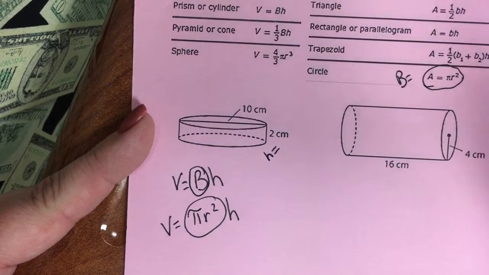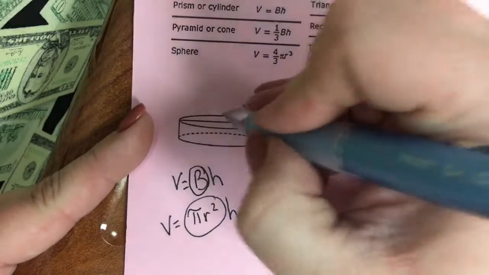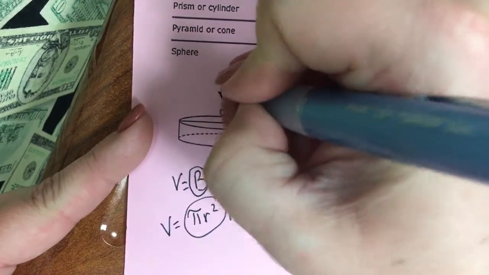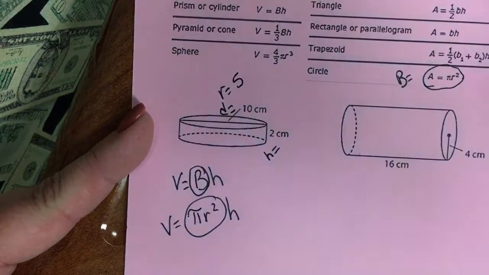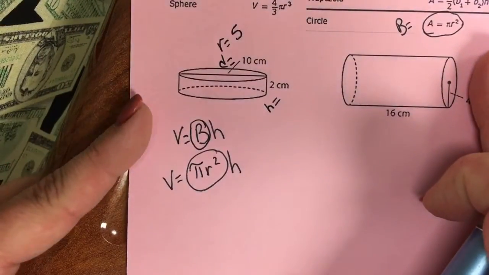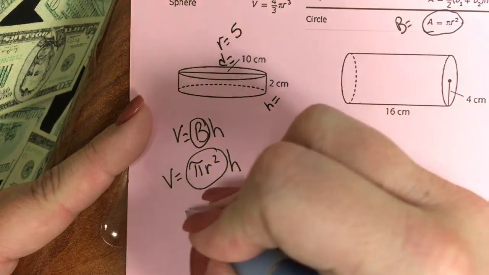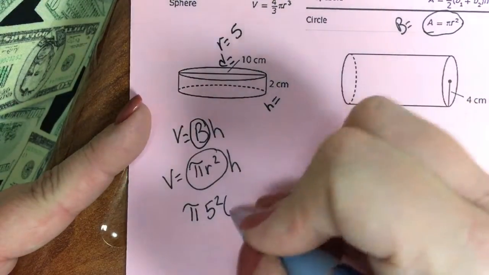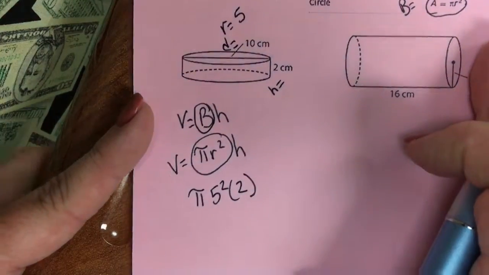Radius only goes halfway across the circle. This is the diameter, it goes all the way across the circle. So I'm just going to half that and get my radius of 5. And then I just plug everything in. So I have pi, I have 5 squared, and it's going to get multiplied by that height of 2.